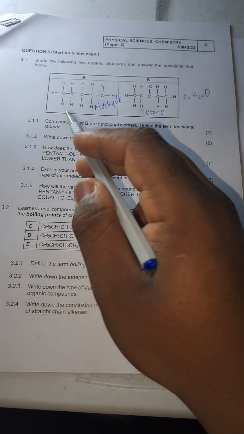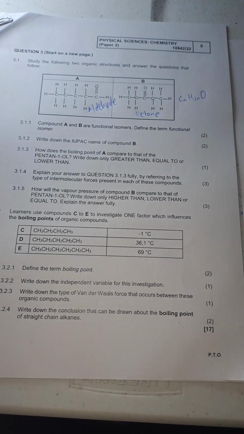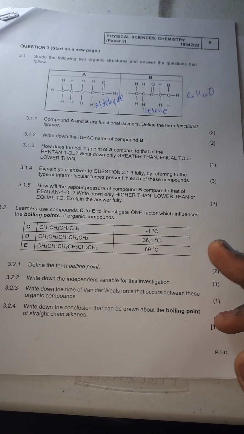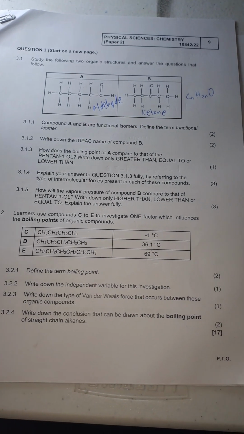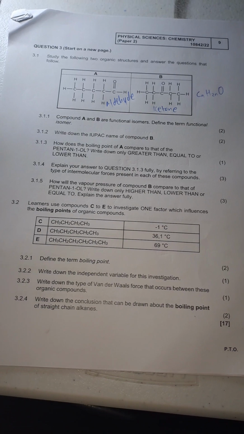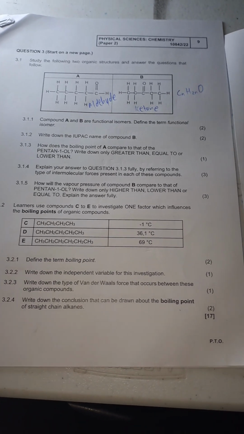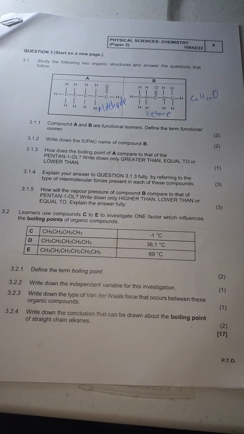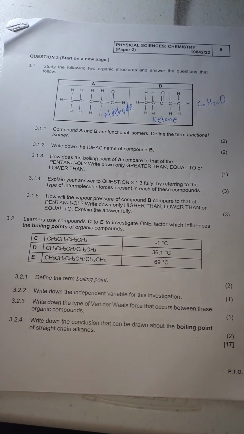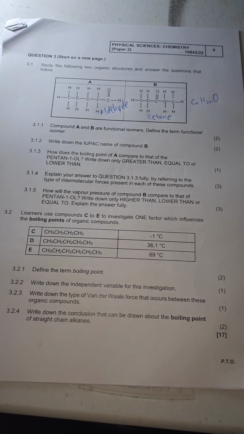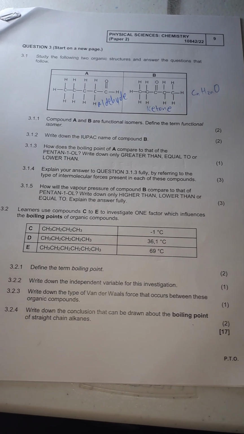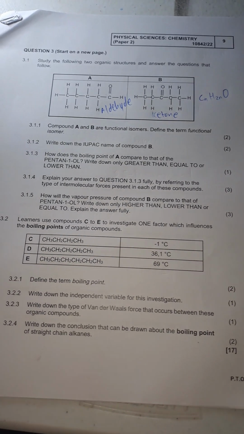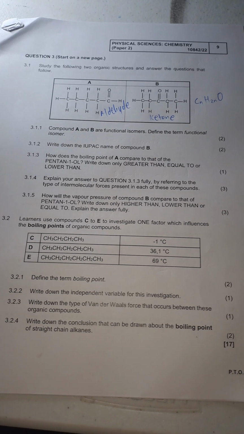So now check. Compound A and B are functional isomers. As I've said, they've got the same general formula. Define the term functional isomers. Functional isomers are organic molecules with the same molecular formula but different functional groups. Is it fine there? They have the same molecular formula, but they have different functional groups. Functional isomers there.